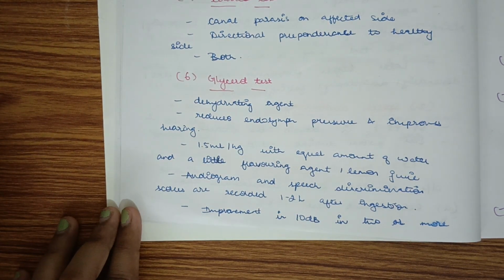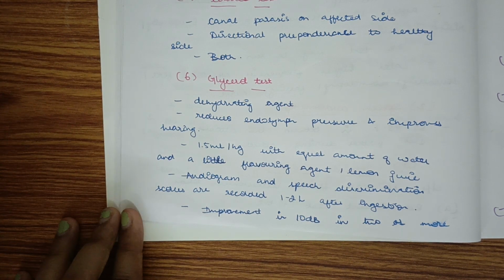Glycerol is a dehydrating agent which reduces the endolymph, so therefore it will reduce the pressure of the endolymph and improve hearing. In this, 1.5 ml per kg of glycerol will be given with an equivalent amount of water and a little flavoring agent or lemon juice. Then the audiogram and speech discrimination scores will be recorded 1 to 2 hours after the ingestion of glycerol.